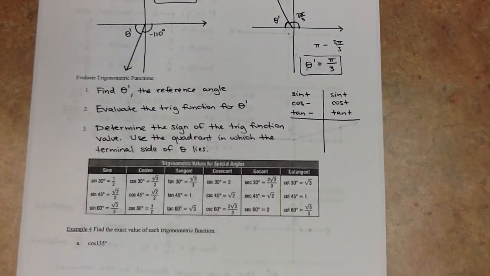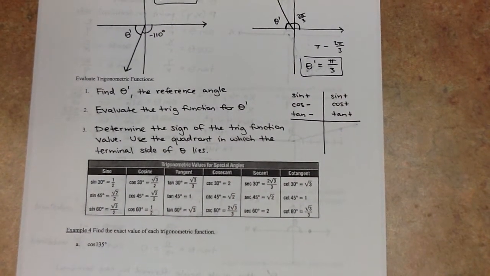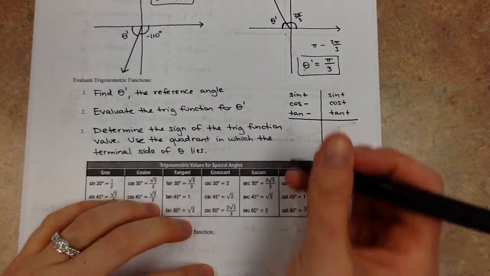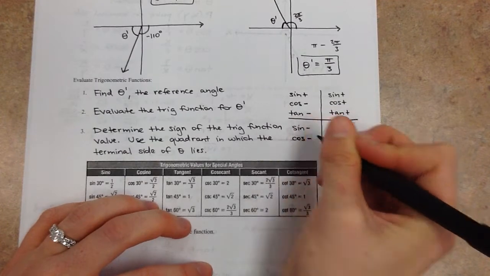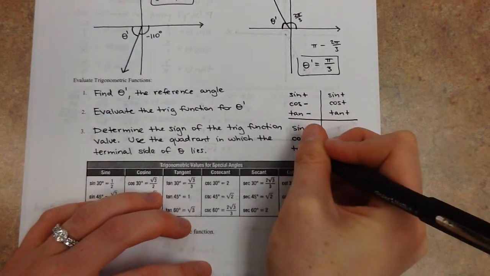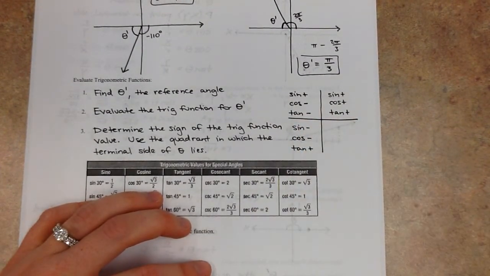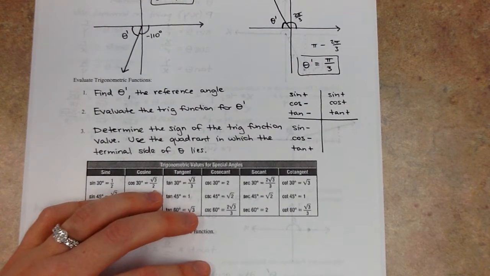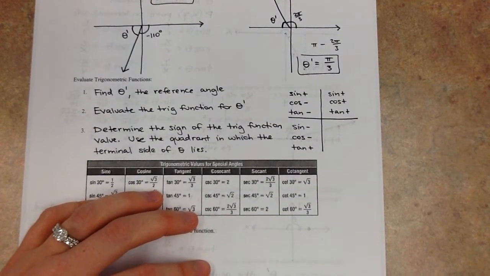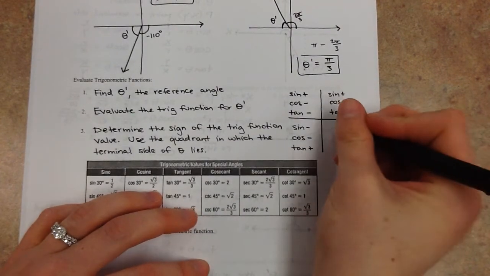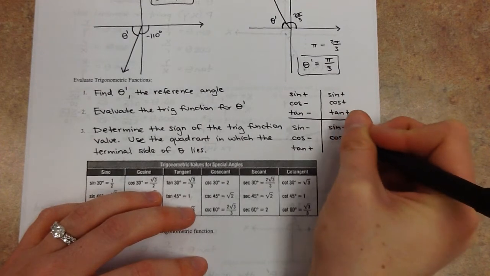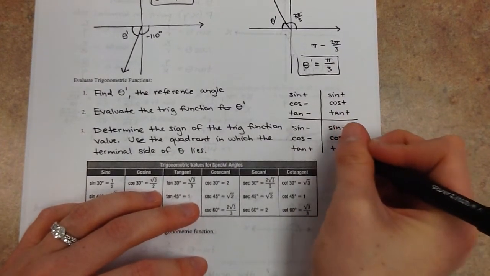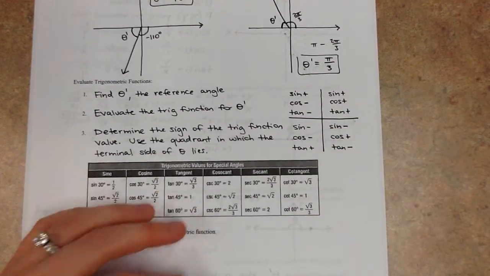a negative. In the third quadrant, both x and y are negative, so that makes sine and cosine both negative, which in turn actually makes tangent positive, because a negative divided by a negative comes out positive. And in my fourth quadrant, sine is negative because y values are negative in the fourth quadrant, but x values are back to being positive. So sine is still negative, cosine is back to being positive, and tangent will be negative.